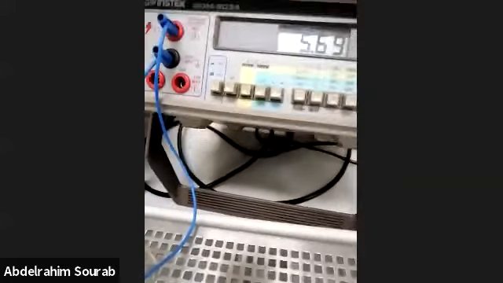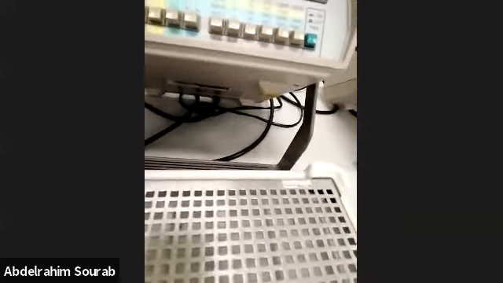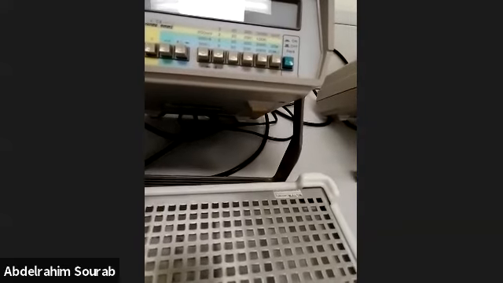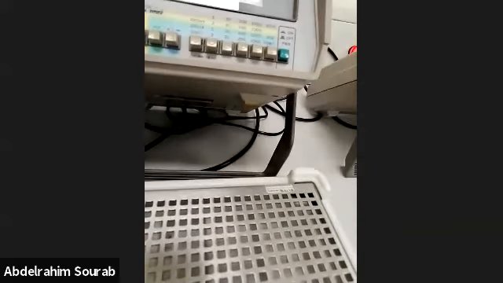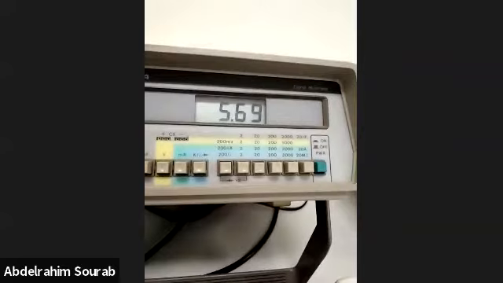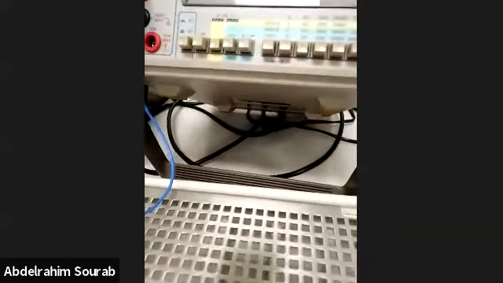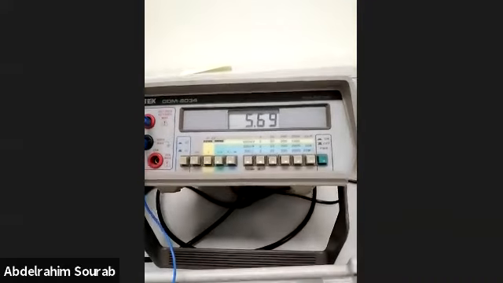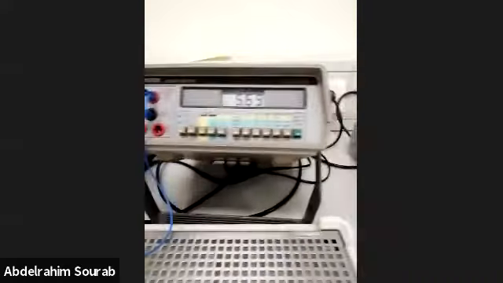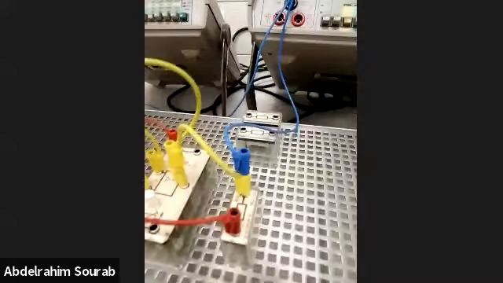Actually, it's supposed to have the same value, 8.2, but it gives 5.69. I don't know why. This is what it has given.